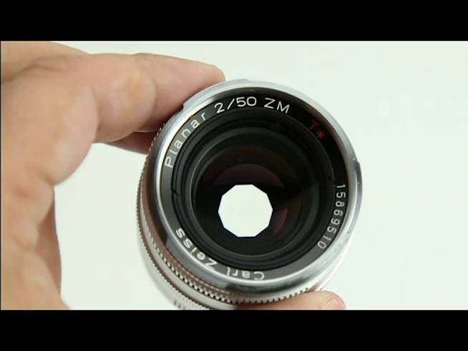Remember that aperture is a measure of the size of the opening inside the lens of the camera, which then allows a specific amount of light to come through the lens. To understand aperture, let's look at this Zeiss manual lens set at f4. Notice the aperture is wide at this setting. This will allow a large amount of light through the lens.